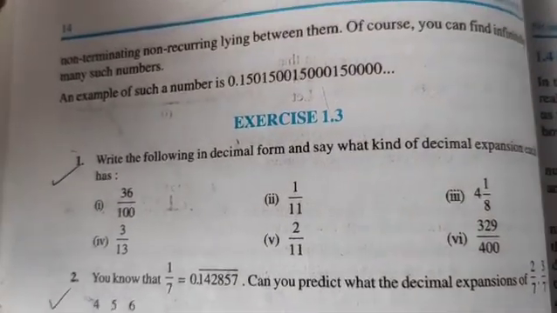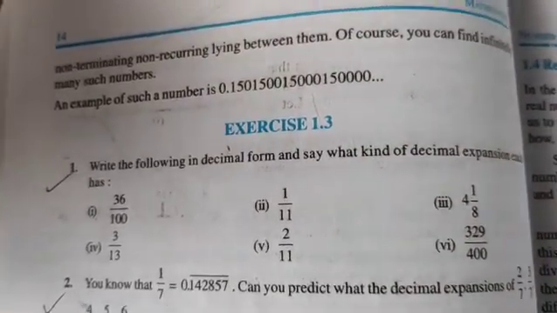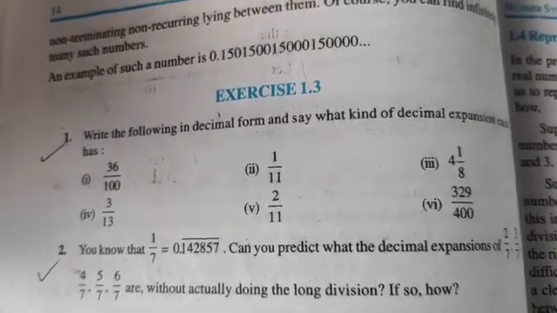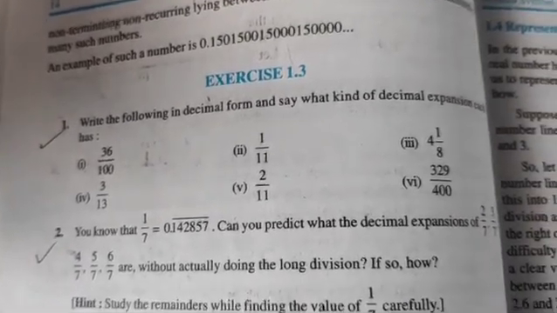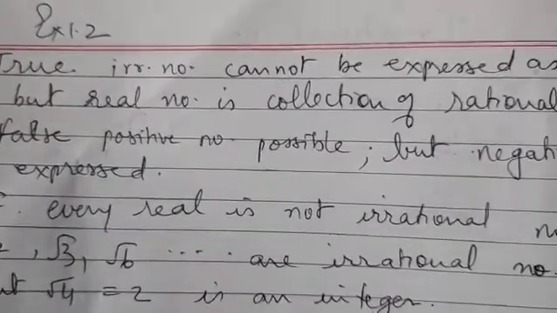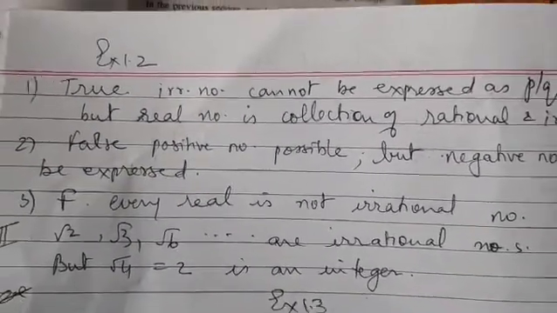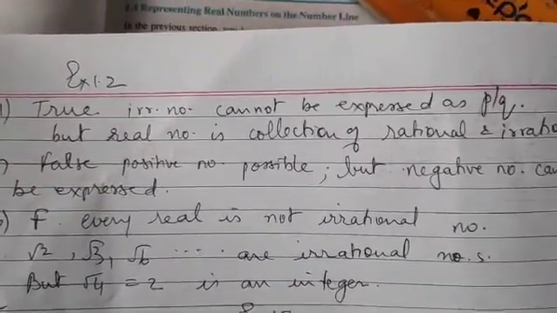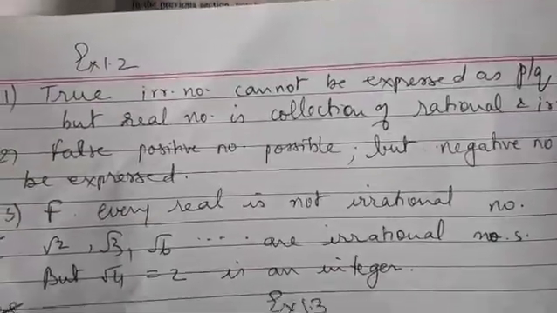Before we move into exercise 1.3, I think the true and false on 1.2 is left out. So I will sum up that first. With that, exercise 1.2 will be over. In 1.2, you are having the textbook, please open it. I will show you the question which is given in 1.2.